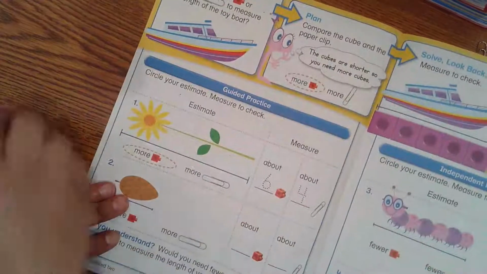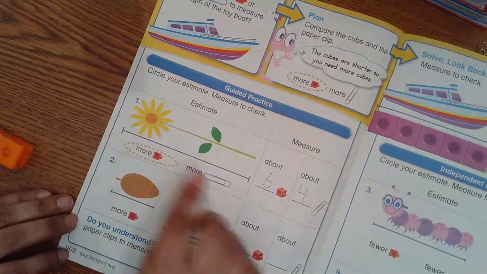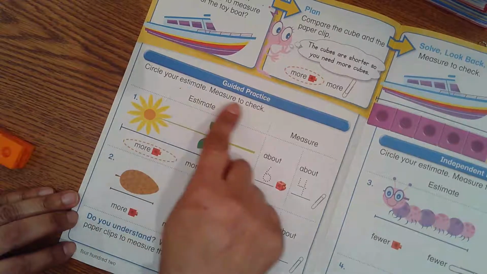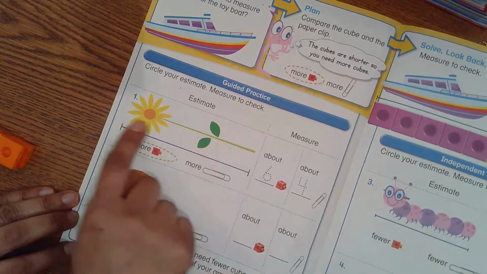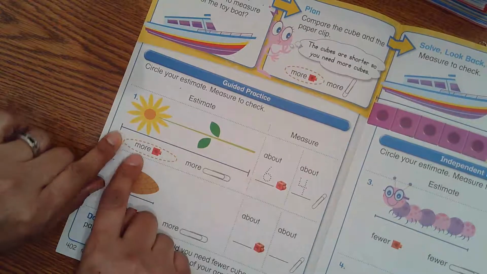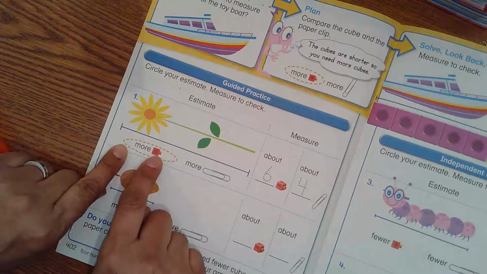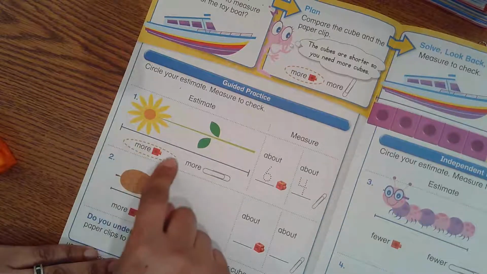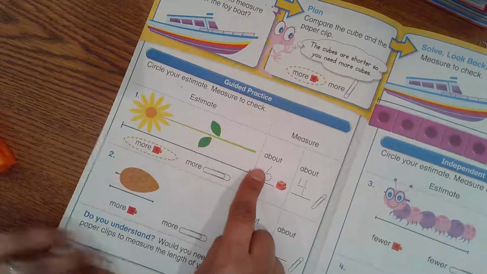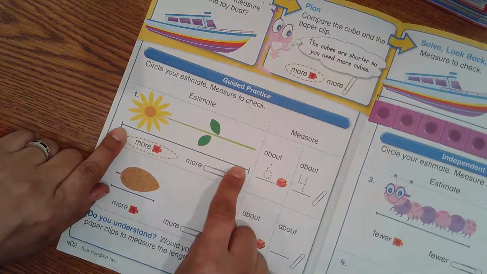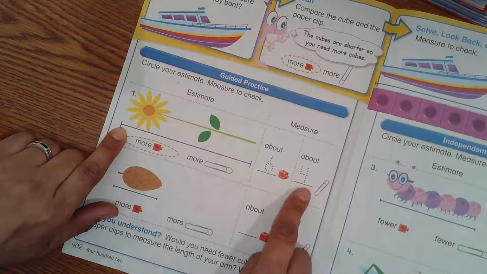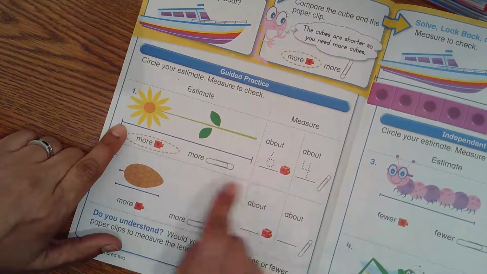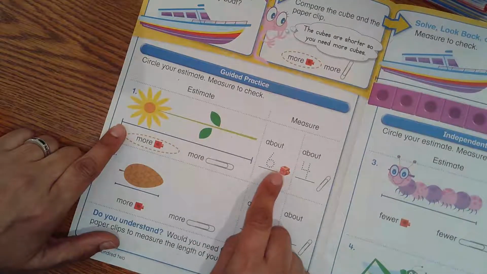Okay, now we have the exercise, page 402. So we have 3 pictures, and they say circle the estimate, measure to check. So you're estimating here this flower, and then they say, do you think you're going to use more connecting cubes or more paper clips? So you estimate. You say, I think it's about 6 connecting cubes and let's say 5 paper clips. And then after that you measure, so you find that yes, you used more connecting cubes.